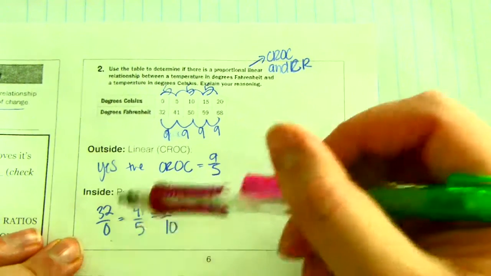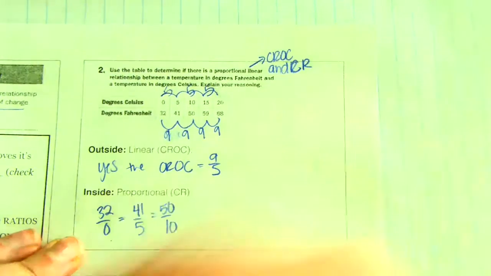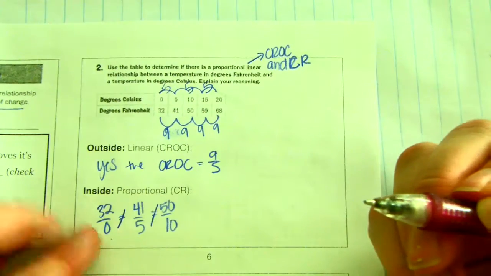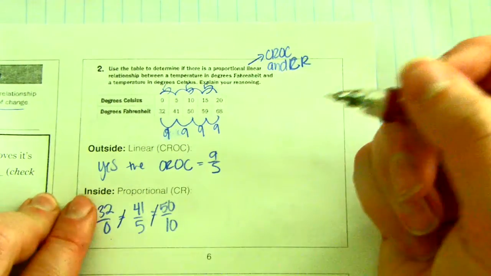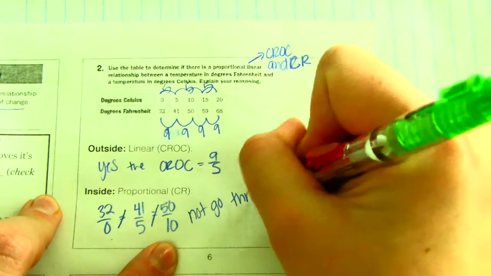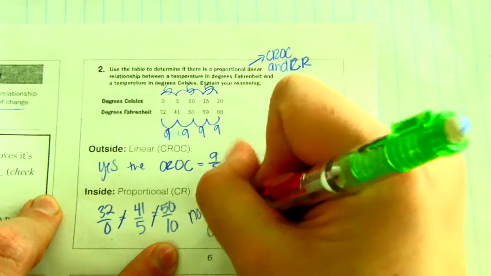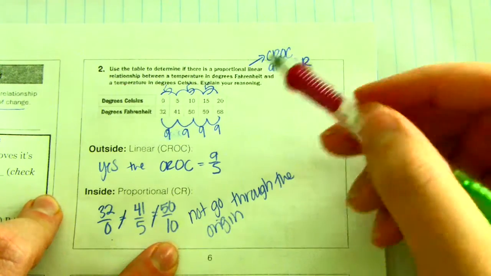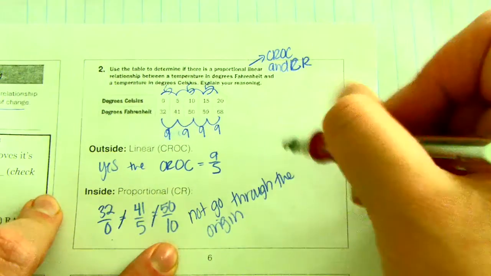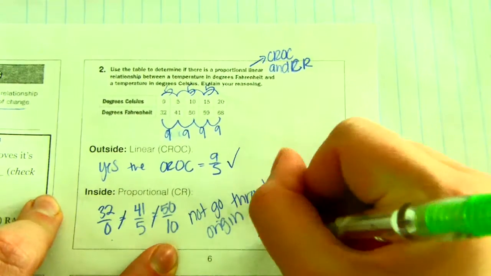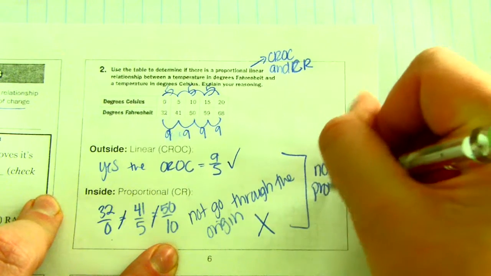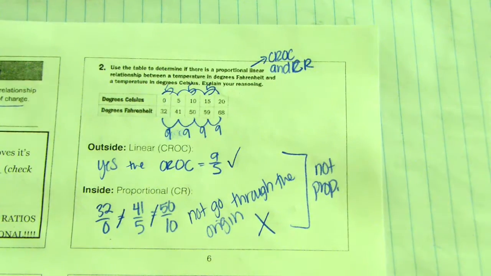This is 0. If it's not 0, 0, it doesn't go through the origin, so we automatically know it's not proportional. We could also say that these are not equal, so the inside ratios say it does not go through the origin. To figure out if it's proportional: this is good, this is no good. Together, this means that this relationship is not proportional. Not prop, I'm going to abbreviate.